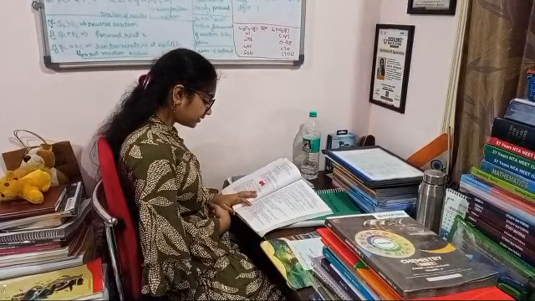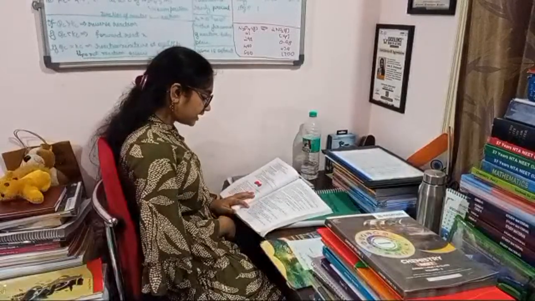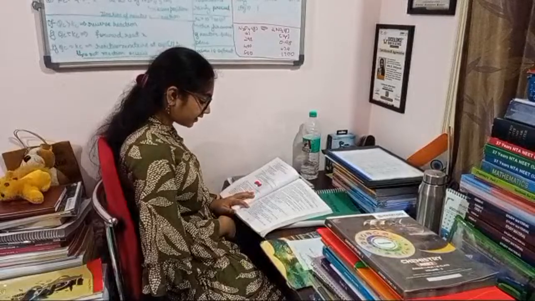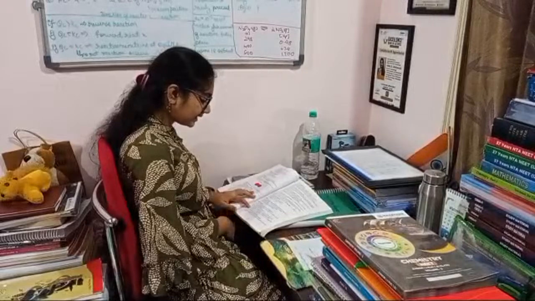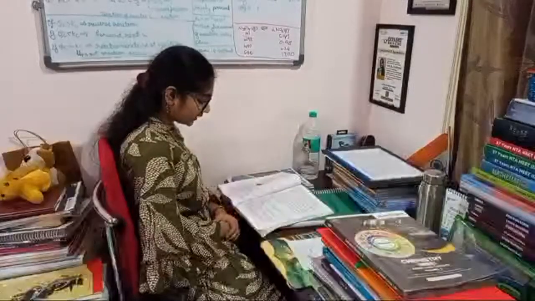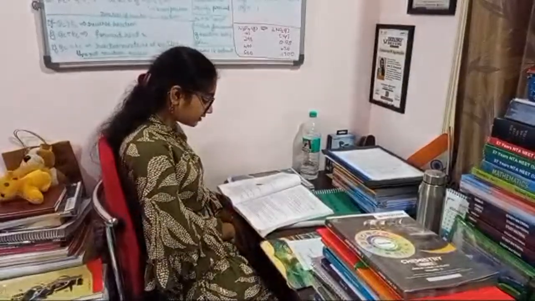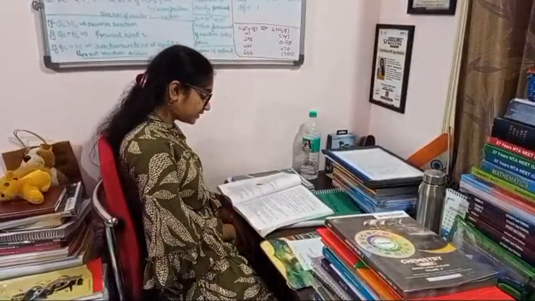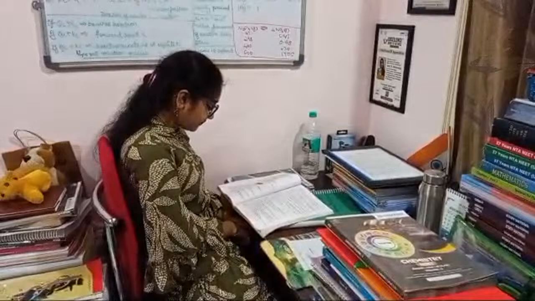The total number of WBCs per microliter is called the total leukocyte count. TLC of a healthy person is approximately 5,000 to 10,000 per cubic millimeter according to NCERT. The range is 6,000 to 8,000. Average TLC is 7,000 per cubic millimeter. Whenever we take an average, we take the real value, so this is the average.